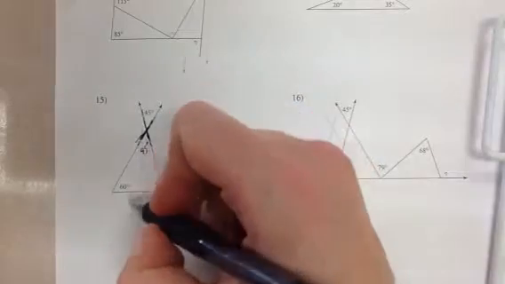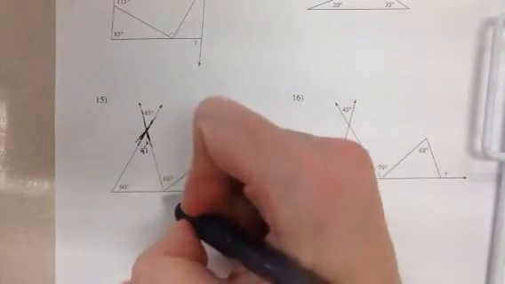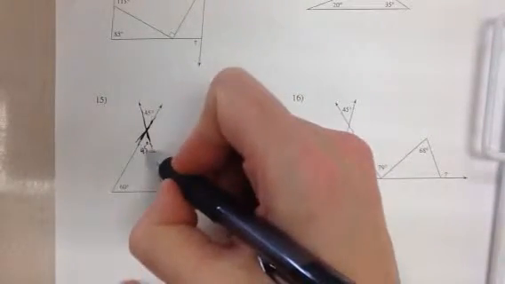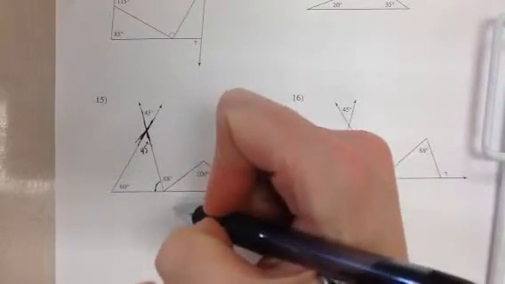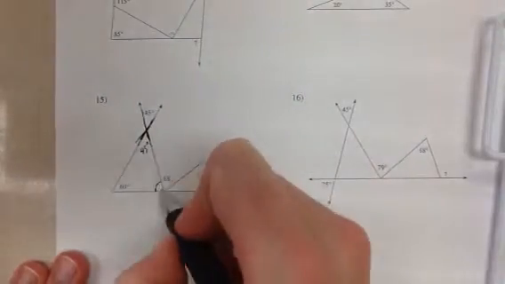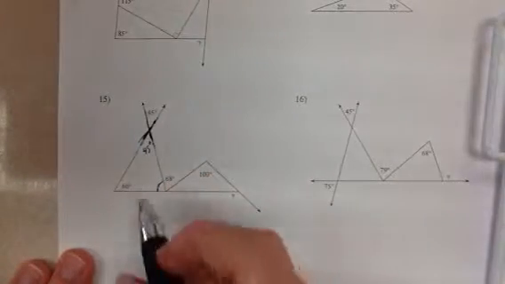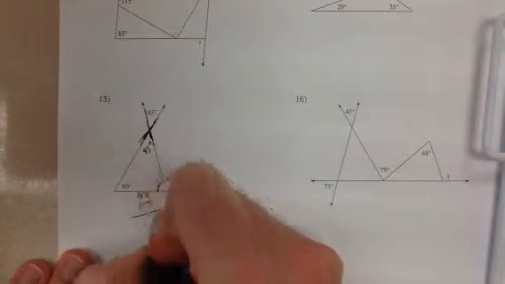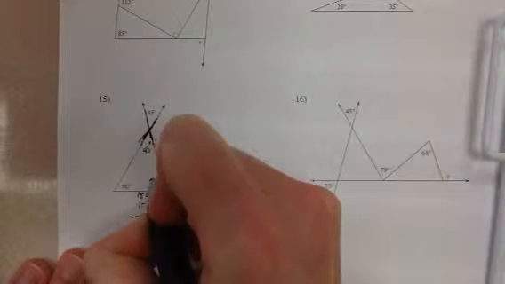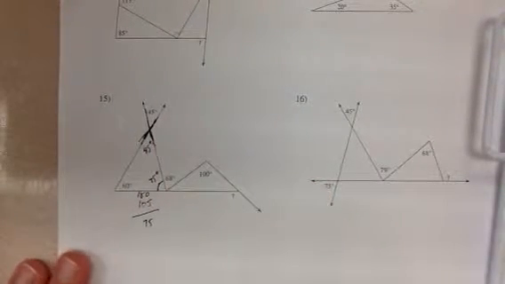Now, I'm looking at this triangle, and I'm able to say, well, I've got two angles in a triangle, which means I can find this missing angle. They should add to 180. So 60 plus 45 is 105. And then subtract from 180, that leaves 75 degrees. So this is going to be 75 degrees.